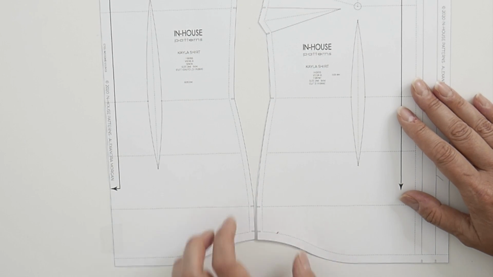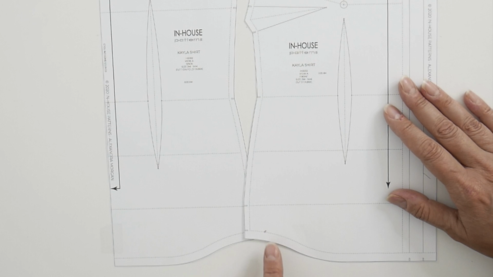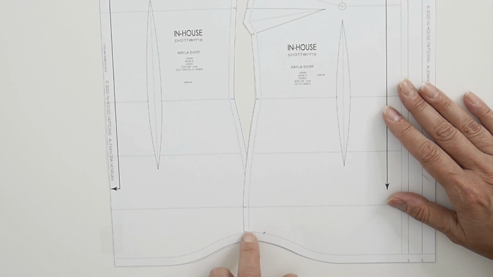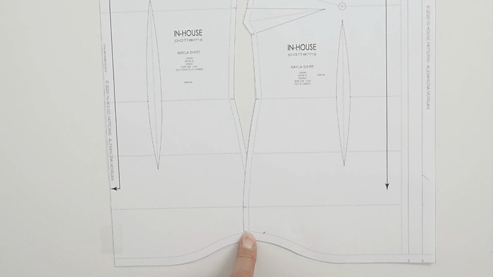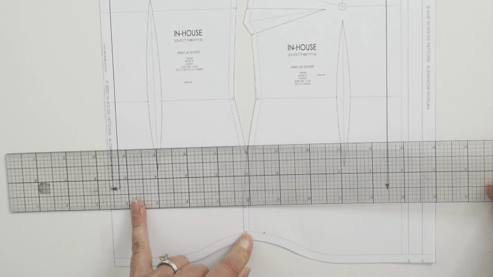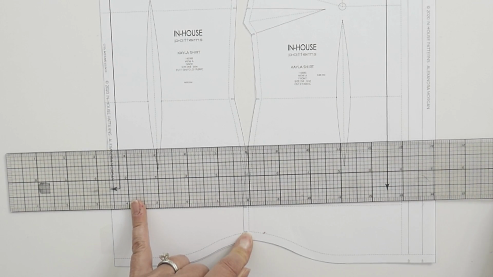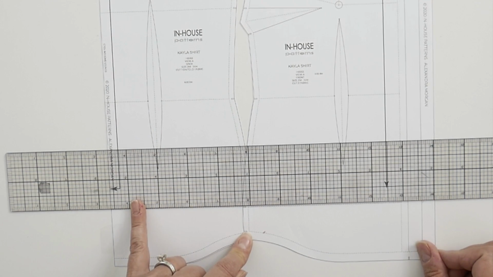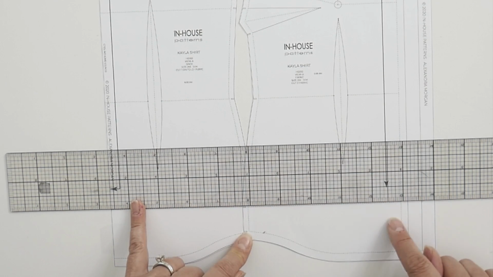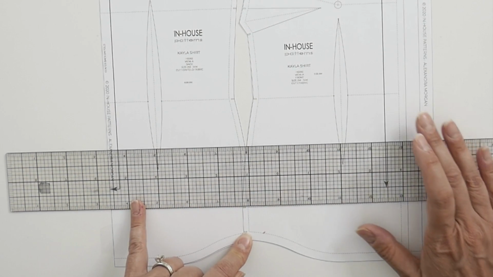So for this example, I'm going to show you the invisible dart at the side seam. So what I'm going to do is overlap my pattern piece so that the seam lines are stacked. Now the other thing you want to make sure of is that your front pattern piece is actually in alignment with your back. So what I would do here, since I have my balance line, I can use my balance line to shift and make sure that the hip line of the back pattern piece is lined up with the hip line of the front pattern piece here.